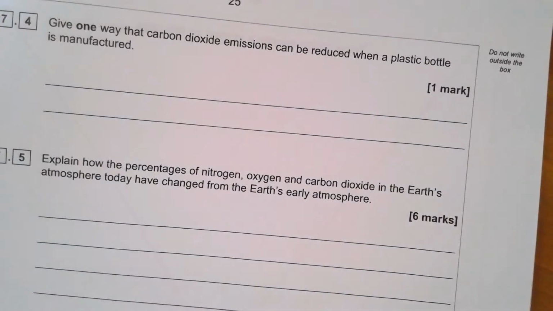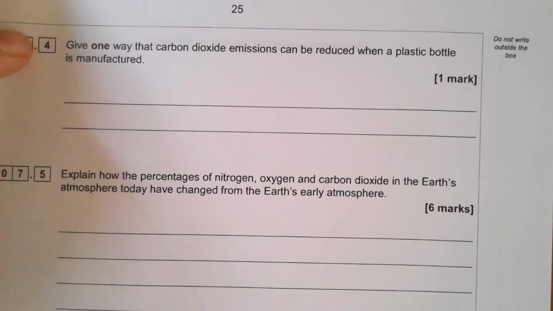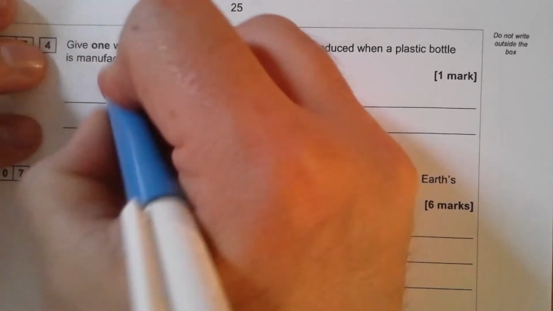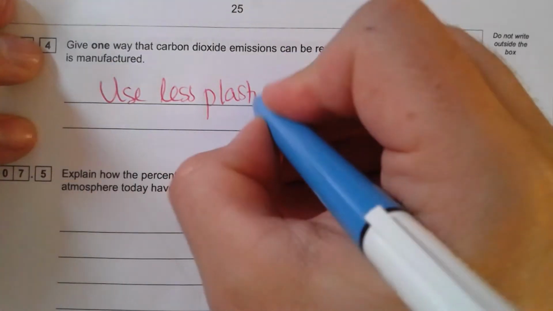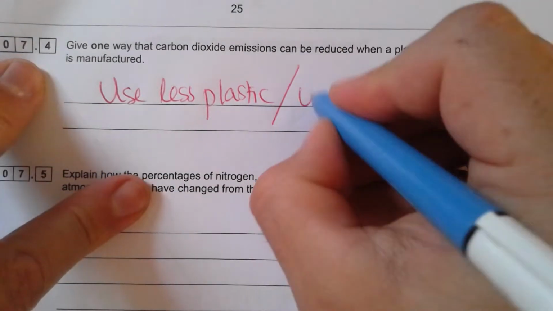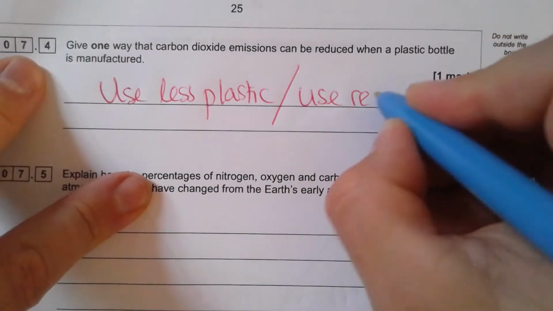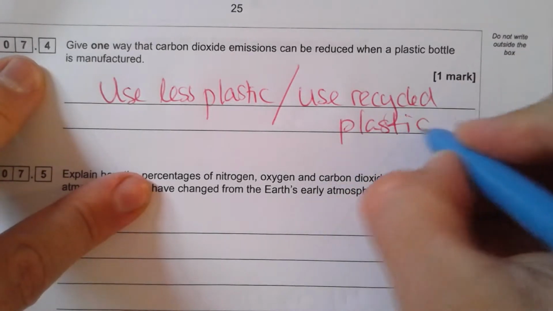Give one way that carbon dioxide emissions can be reduced when plastic bottles are manufactured. You can either use less plastic, so design your bottles so they don't use as much raw materials, or you can use recycled plastic. Either of those will be great.